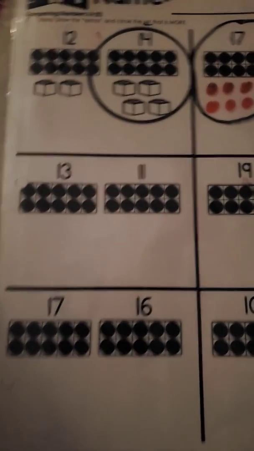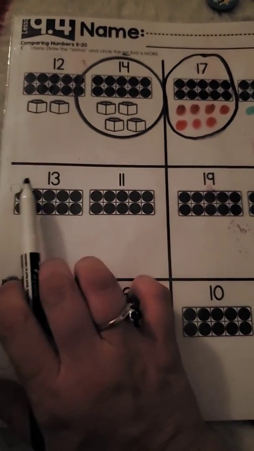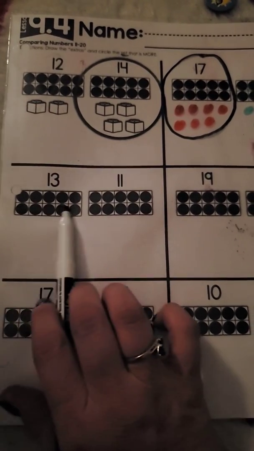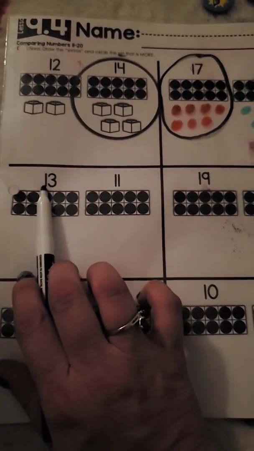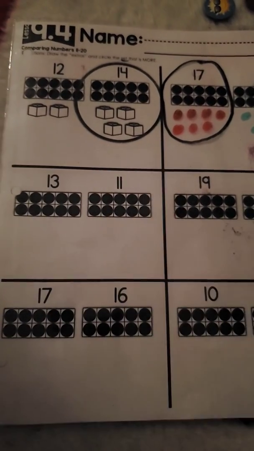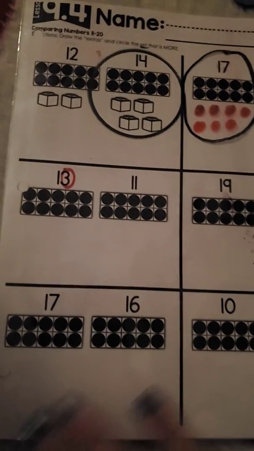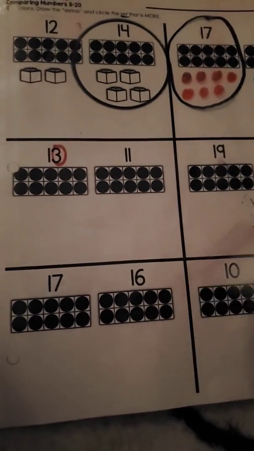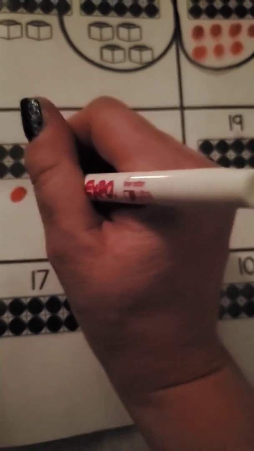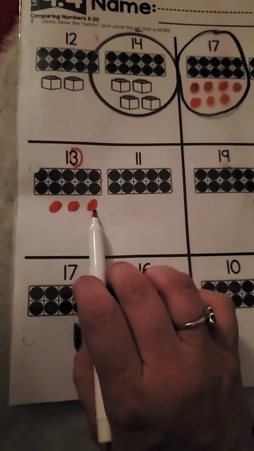Now we're going to come down here and do 13 and 11 together, okay? So we have 13. All right, so we have 1 10, 1 tens frame. Now, how many extras do we have? We have 3 extras, 3 ones. So we're going to put 1, 2, 3. Okay, so now we have 10, 11, 12, 13.